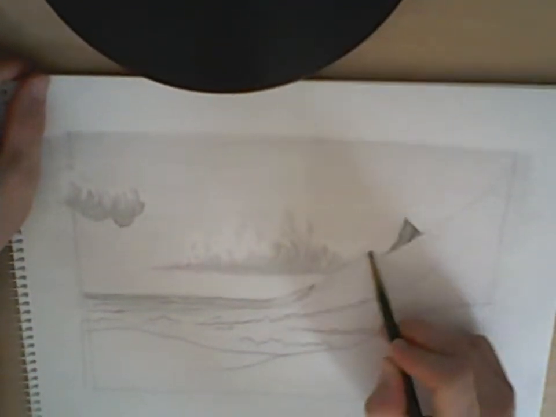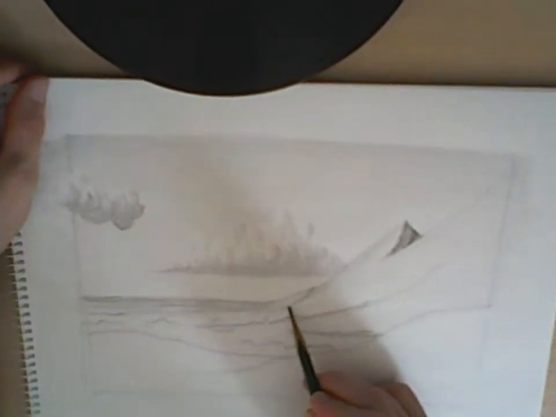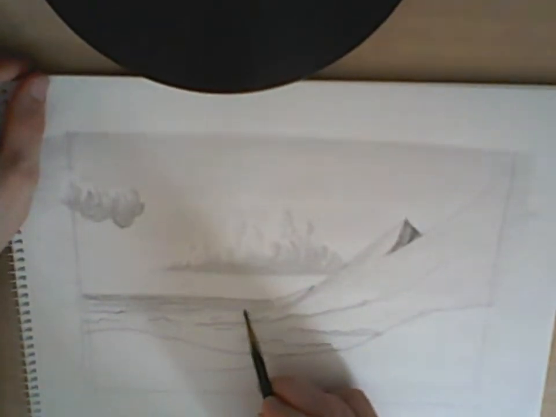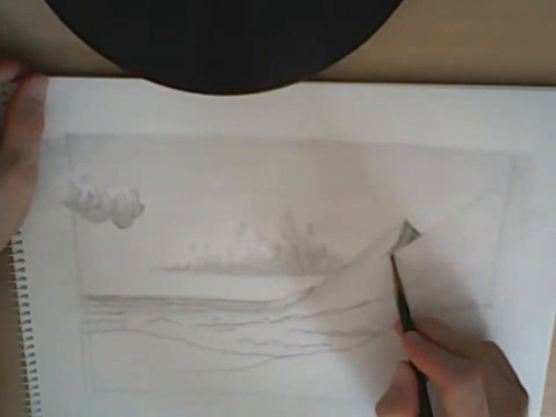Okay, now I'll get those left areas of the mountains a little more value to separate them from each other.